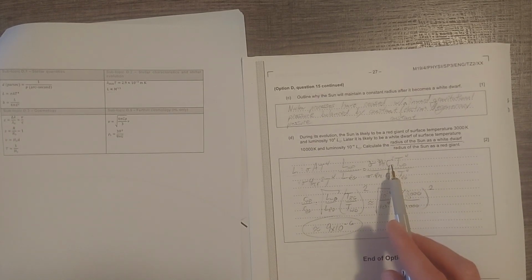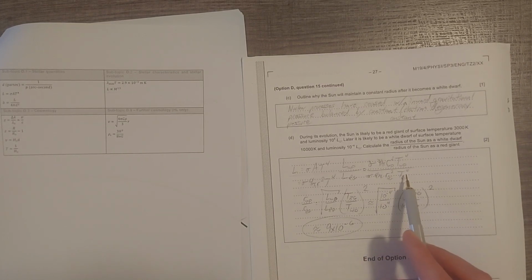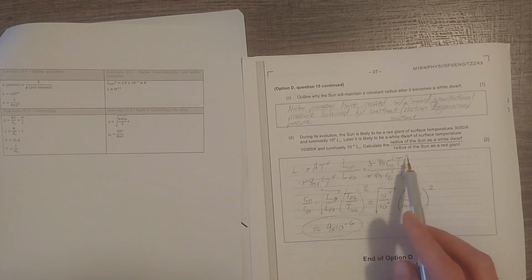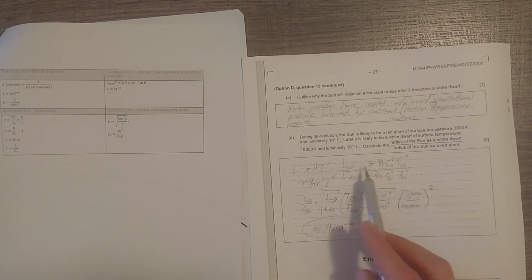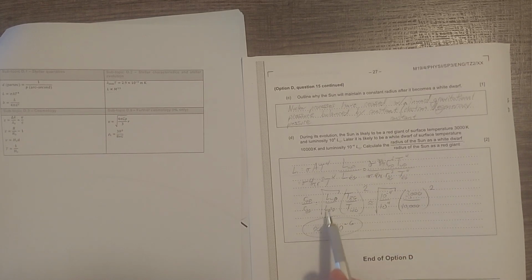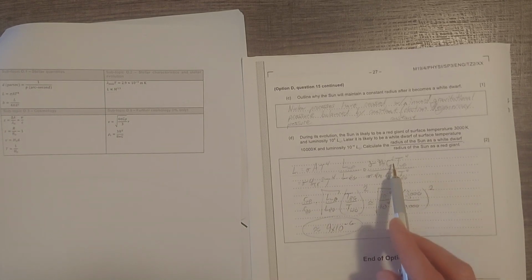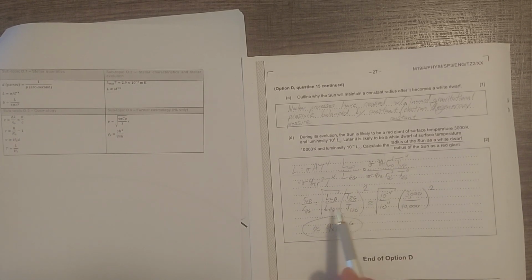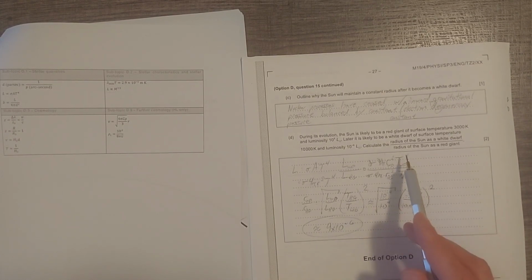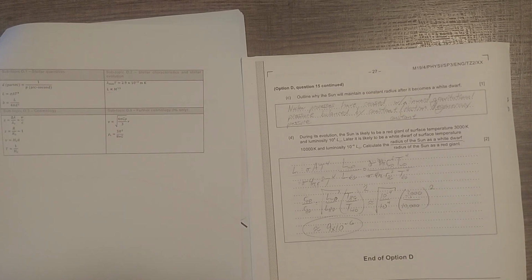If you solve for the radius of the white dwarf to the red giant, you just bring this over there and bring this over there. So this is going to end up in the numerator. This is going to end up in the denominator. You see, we swap them. And we're going to take the square root because we need to get rid of the square there. So we're going to end up with the square root of the luminosities, and the square of the temperatures, because we had a fourth power, take a square root of fourth power, get a square.